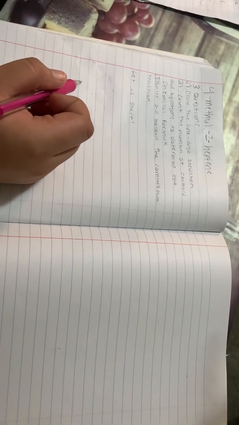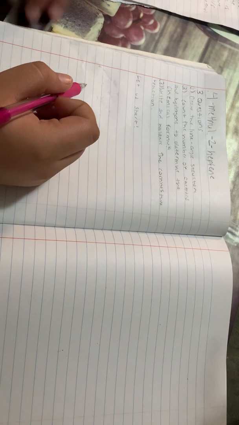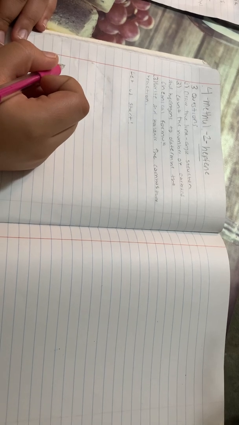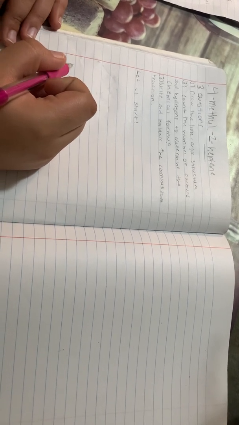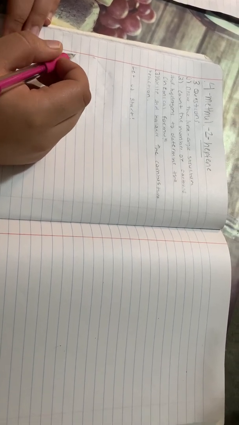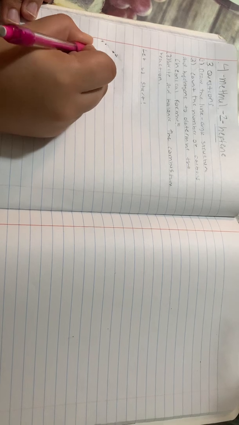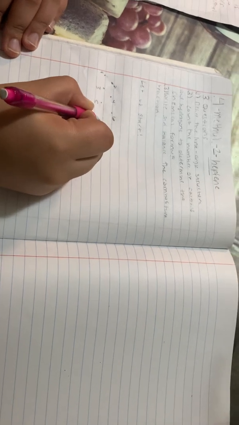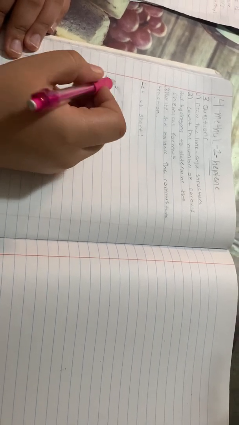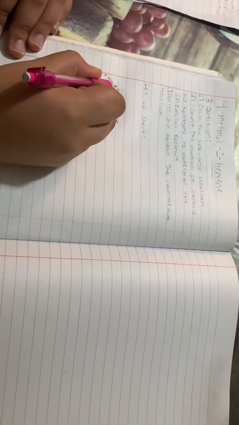First, let's take a look at the last part of the name. The prefix "hep" tells us that there will be 7 carbons present in the longest carbon chain. So let's start numbering the carbons as the outline for the drawing. 1, 2, 3, 4, 5, 6, and 7. Now let's connect the dots.